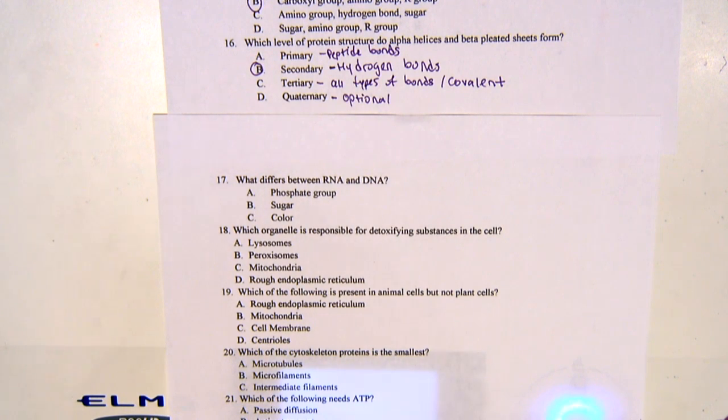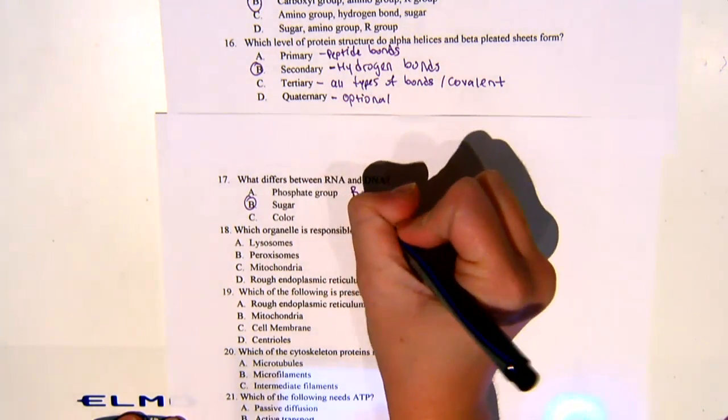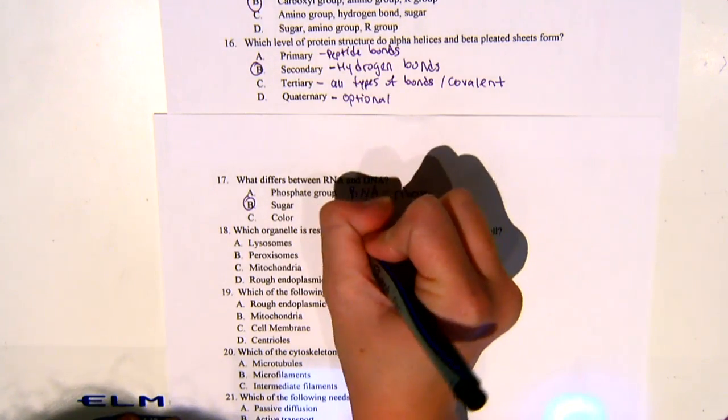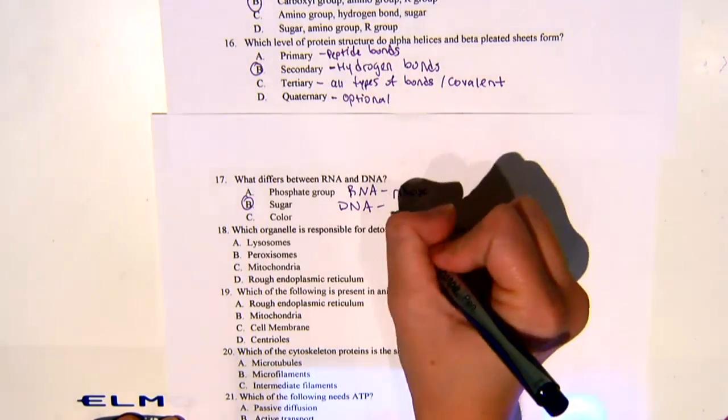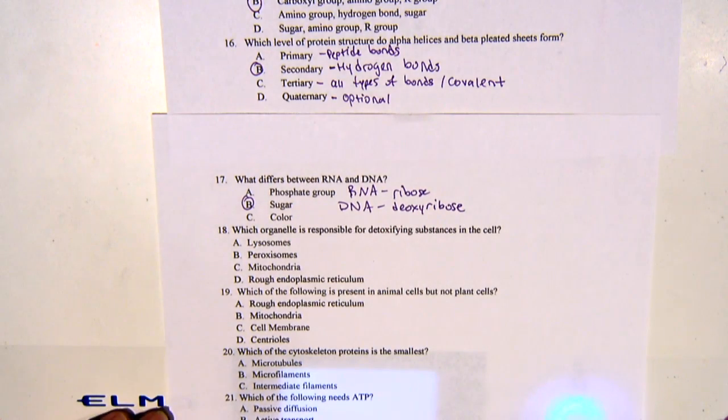What differs between RNA and DNA? The sugar. And we know that since they're both nucleic acids, they're both going to have a phosphate group. They both have a phosphate group and a sugar, but their sugar is going to differ. So what sugar does RNA have? Ribose. What sugar does DNA have? Deoxyribose.